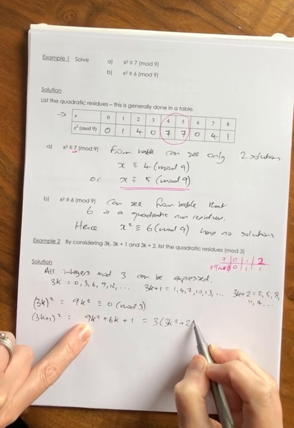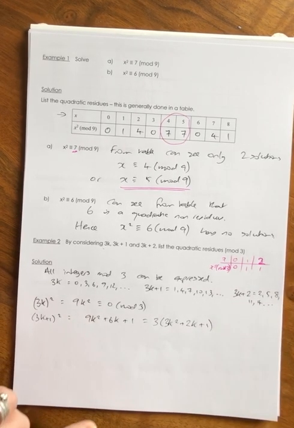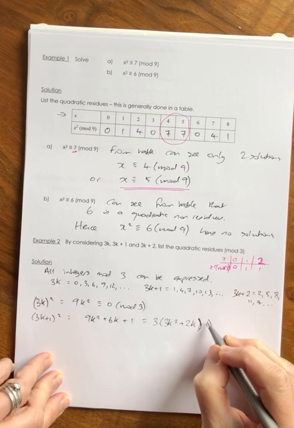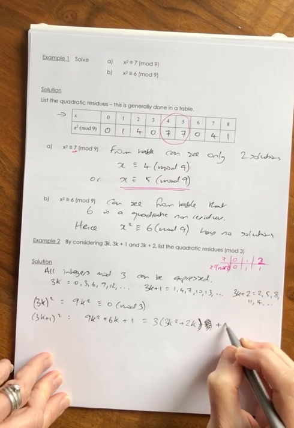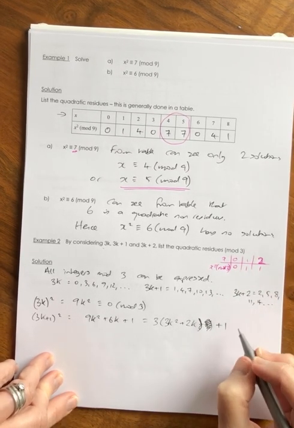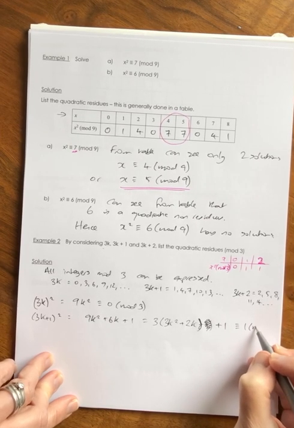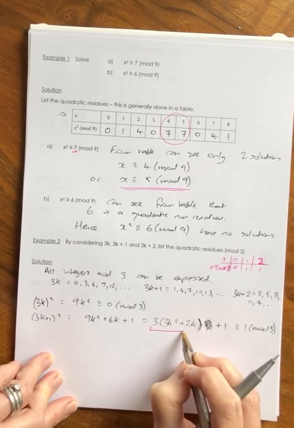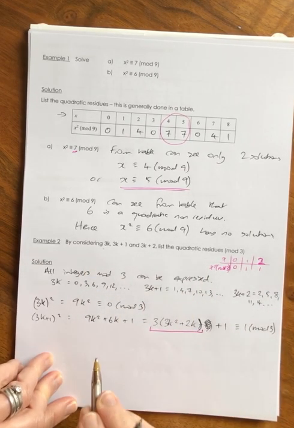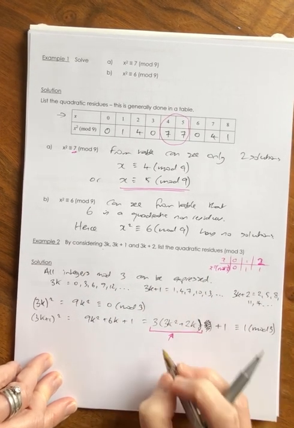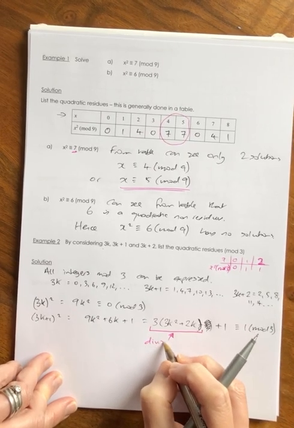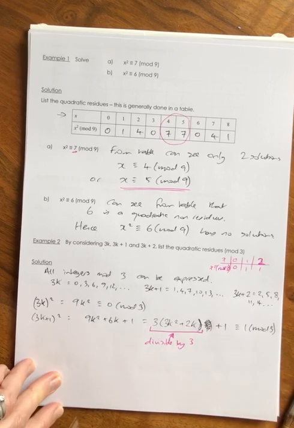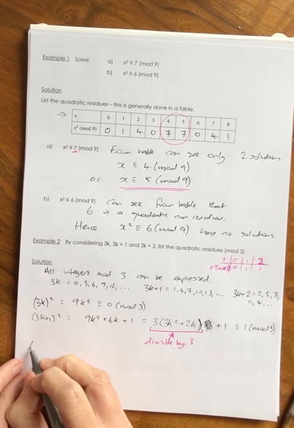I can make that even more explicit by taking out a factor of 3. However, that 1 doesn't go in there, and that is congruent to 1 mod 3. It probably deserves a little comment, depending on the wording of the question. It might say a proof there. This is divisible by 3, hence is congruent to 0 mod 3. You might need that little qualifier as well.